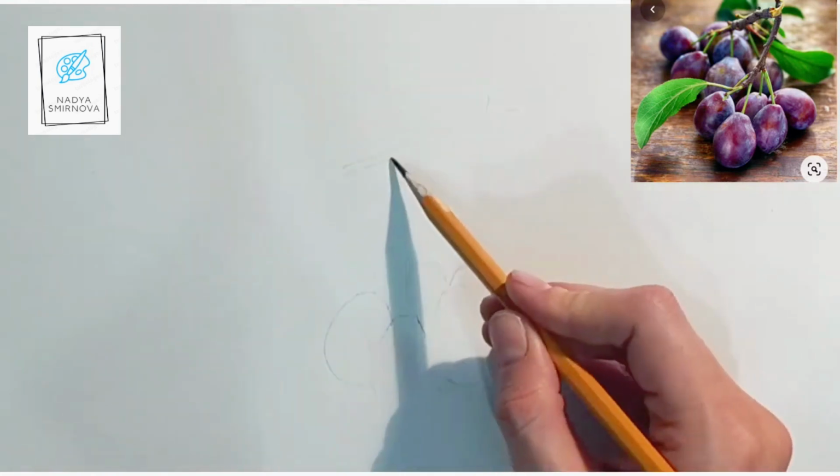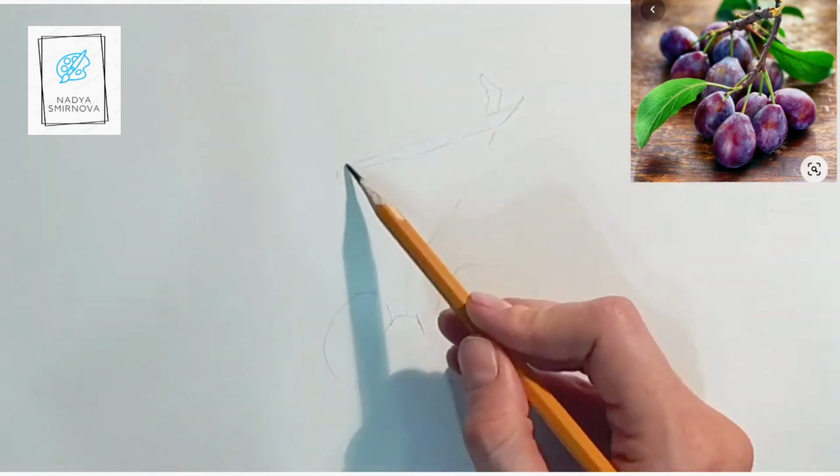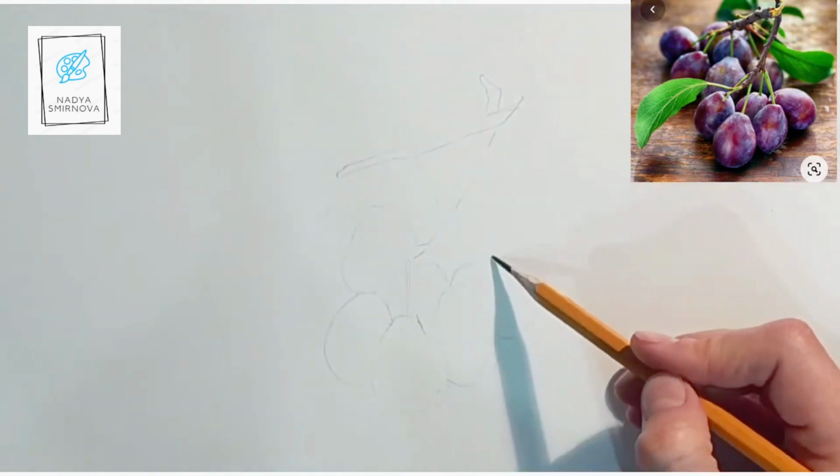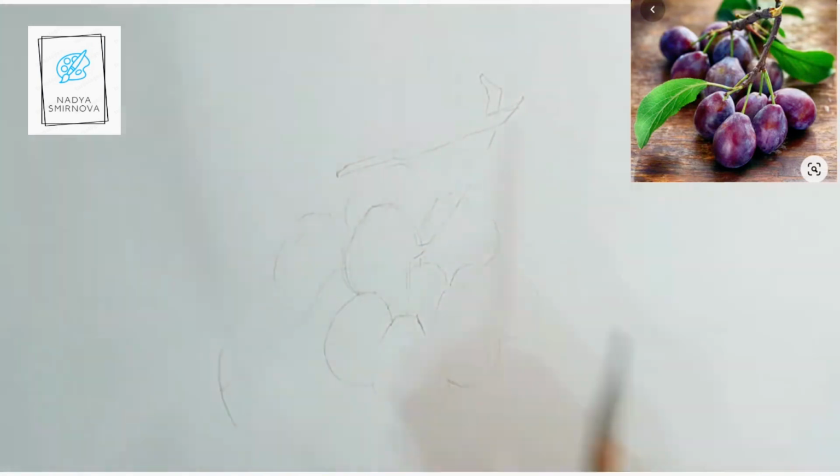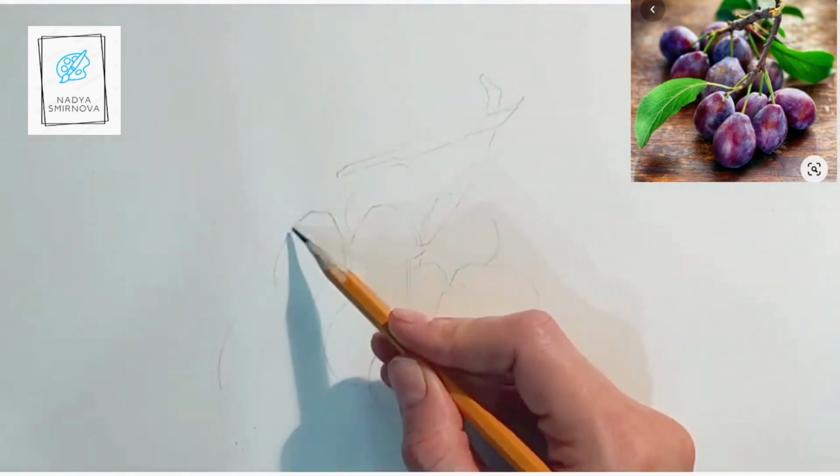Today, we are drawing a plum with you, and also in this lesson, I will tell you in detail, not in accelerated shooting, how I hatched 2 plums, and we will analyze this moment in detail.